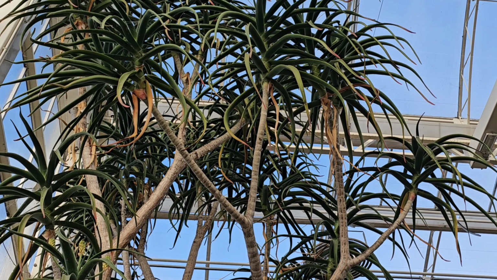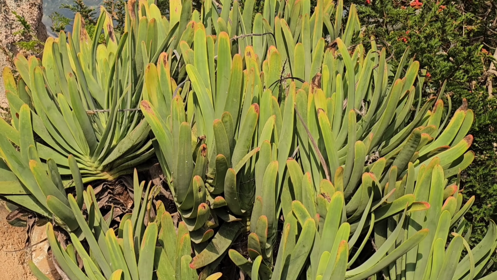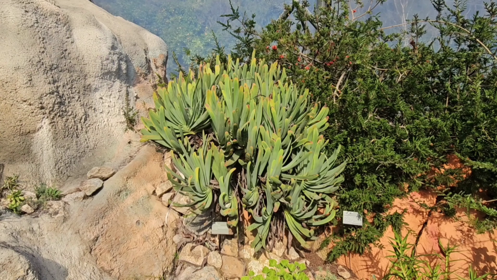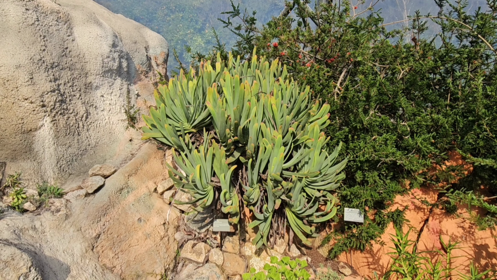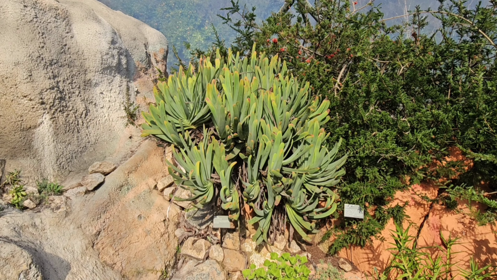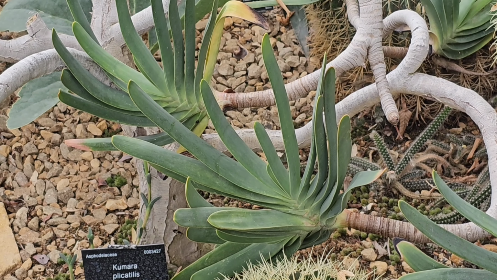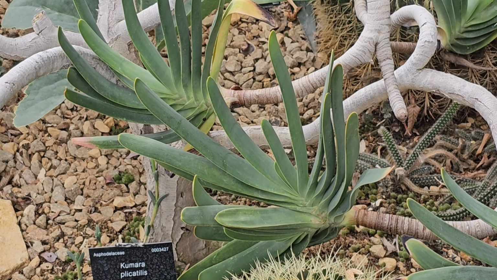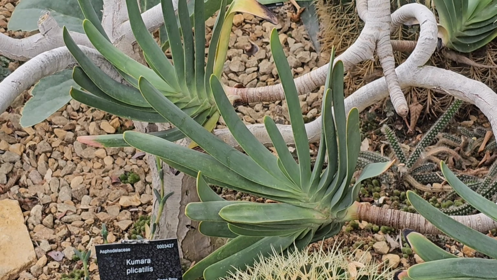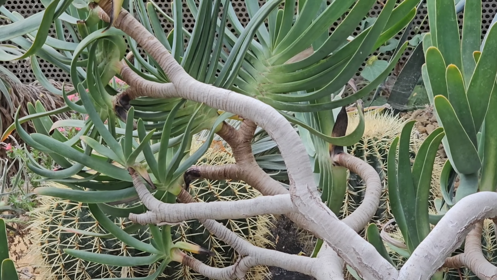Kumara plicatilis, with its fan-shaped branching stems, is an unusual variety. Native to the Western Cape of South Africa, it prefers winter rainfall and rocky slopes. It was once known as Aloe plicatilis, but its unique form earned it a new genus. It's slow-growing but striking.